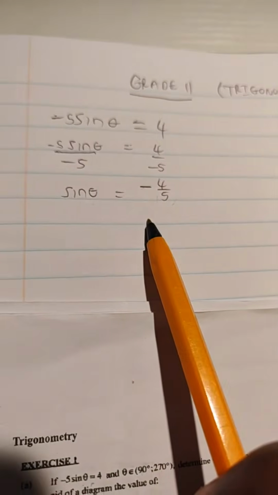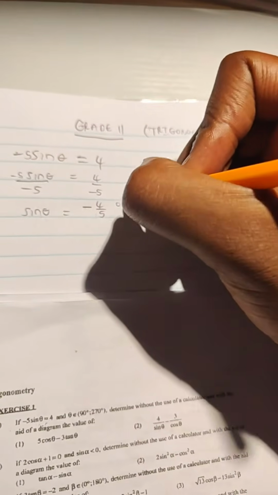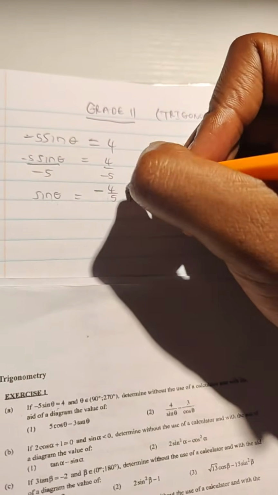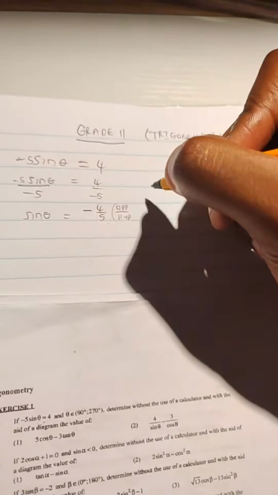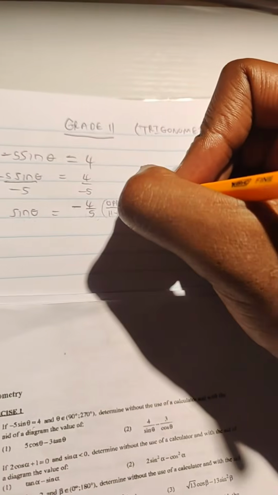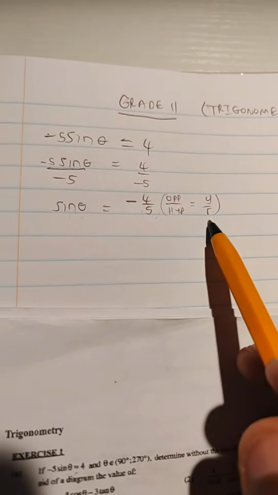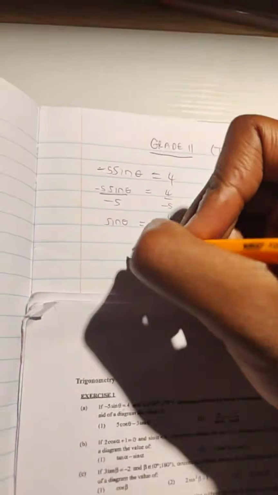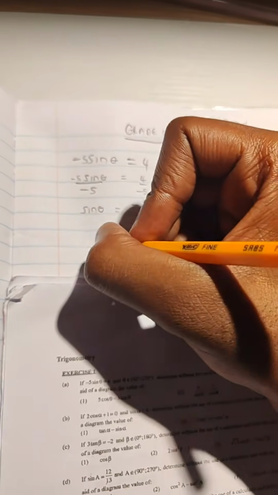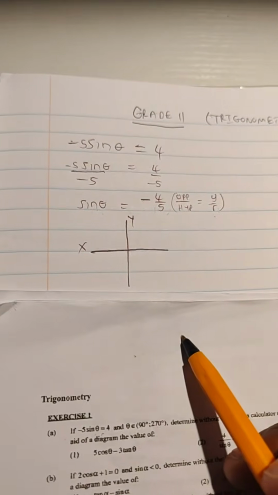Then we ask ourselves, what is sine of theta as per your definition? It is opposite over hypotenuse. But in terms of x, y, and r on the Cartesian plane, what is the definition of sine? It is y over r. Okay, so then we are going to go to the Cartesian plane where we have our y and our x-axis.